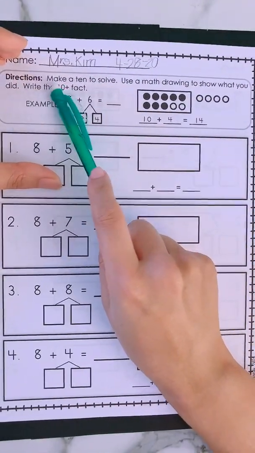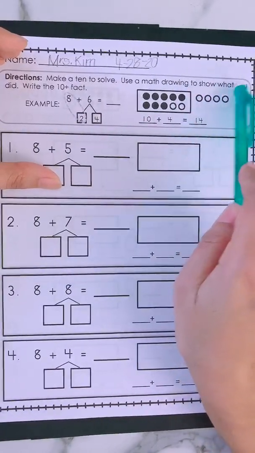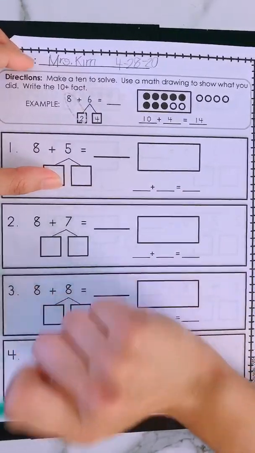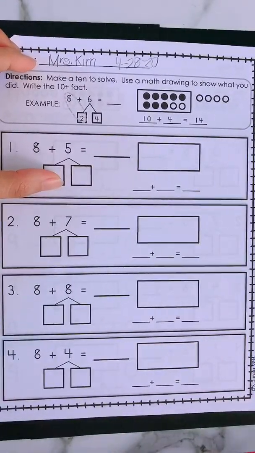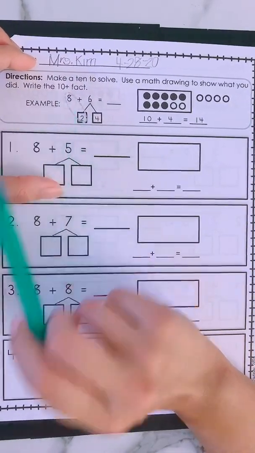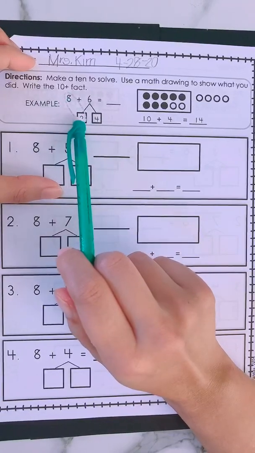It says, make a 10 to solve. Use a math drawing to show what you did. Write the 10 plus fact. So it seems a lot similar to what we did with Monday's work, except this time it looks like we're using the number 8. And we've done this in class before. We now know that 8 and 2 will make the 10.